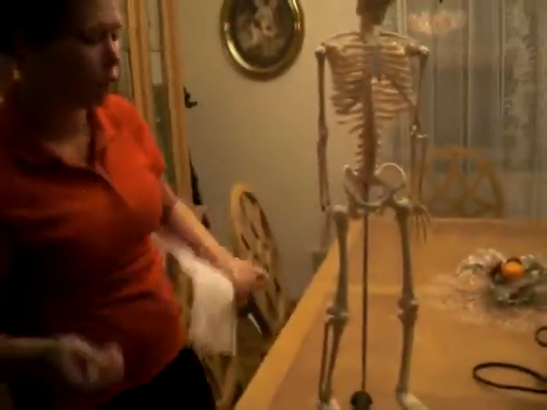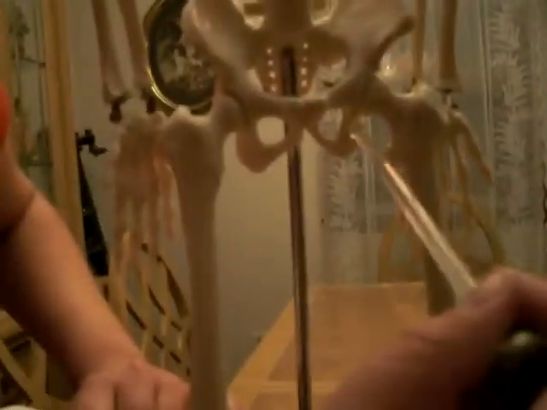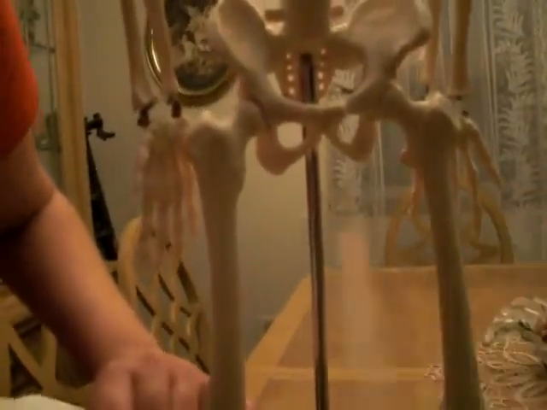The obturator foramen, or these foramen or holes in the bone right here. The foramen magnum, you can't really see on the skeleton, but it's right underneath your occipital bone. It's where the spine comes through from the brain to your vertebrae. It's right in there.